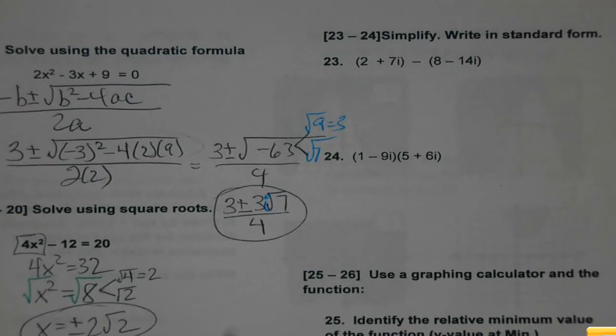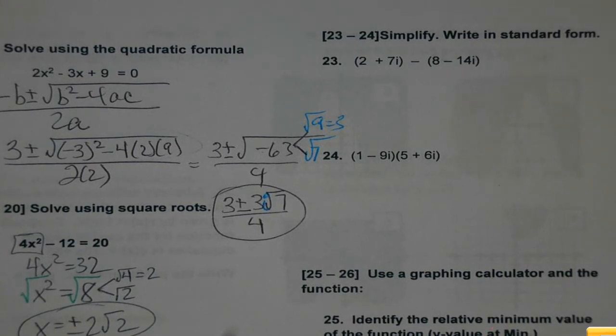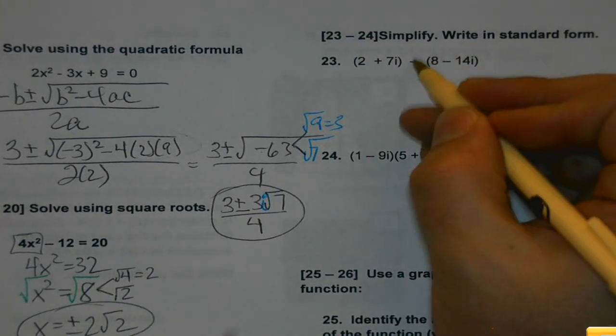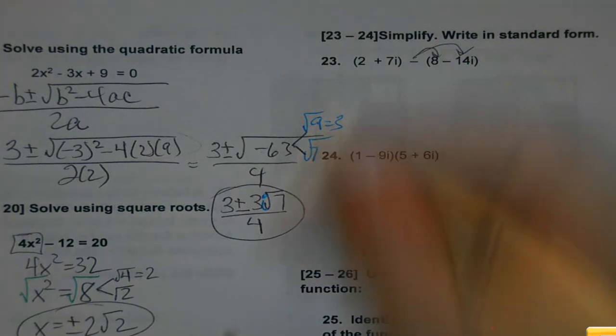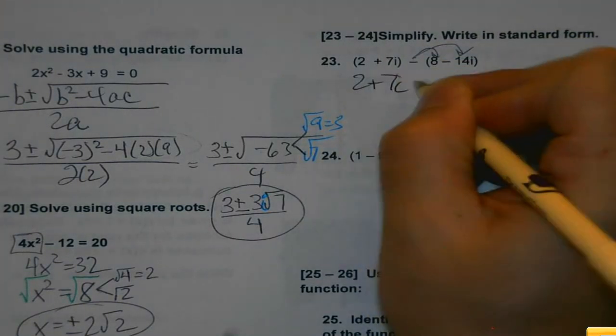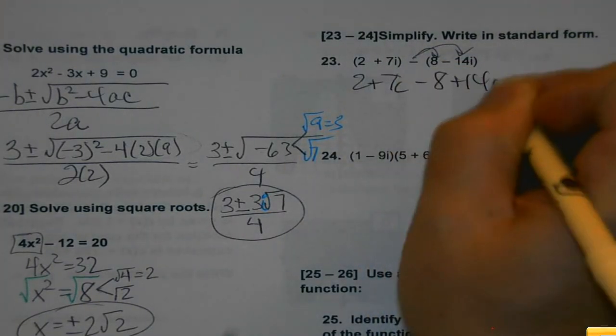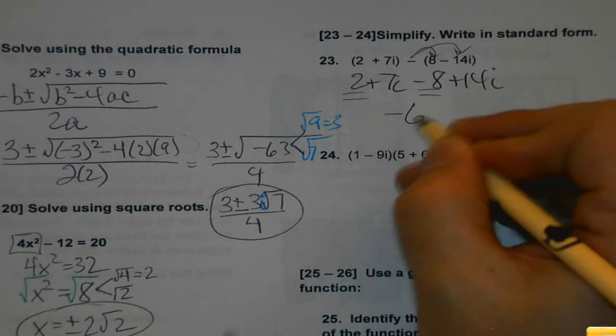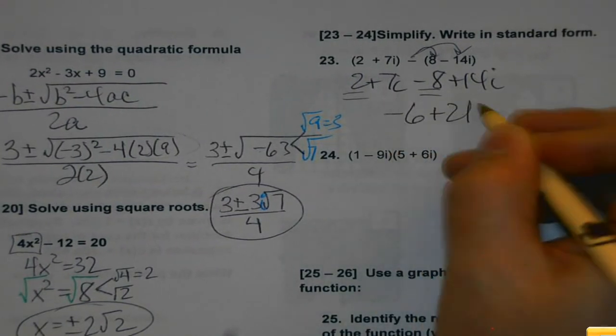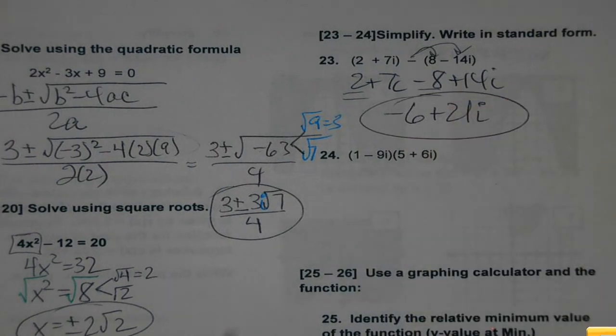23. Don't overthink it. I know, I'm just telling you before to be careful. Now I'm telling you not to overthink. There's a minus here, which just means we're going to distribute the negative and combine like terms. Don't box or FOIL. Standard form means we put our constant term first, our imaginary term second.